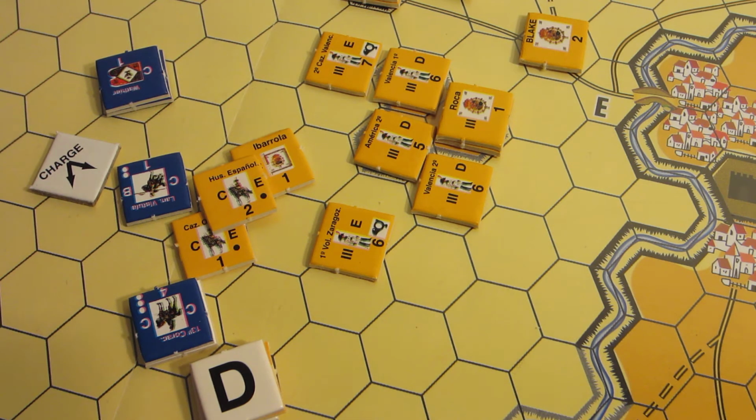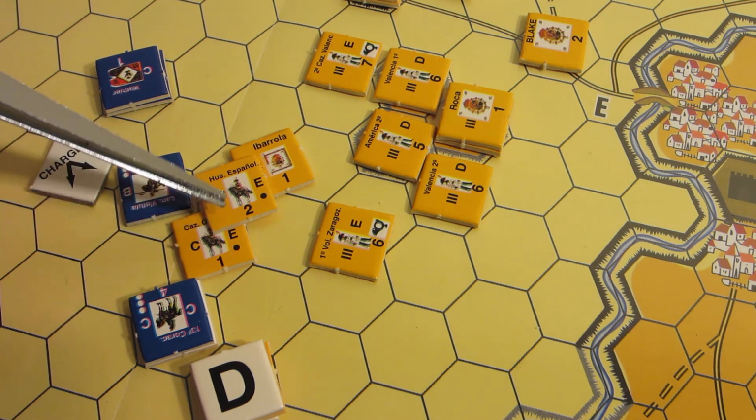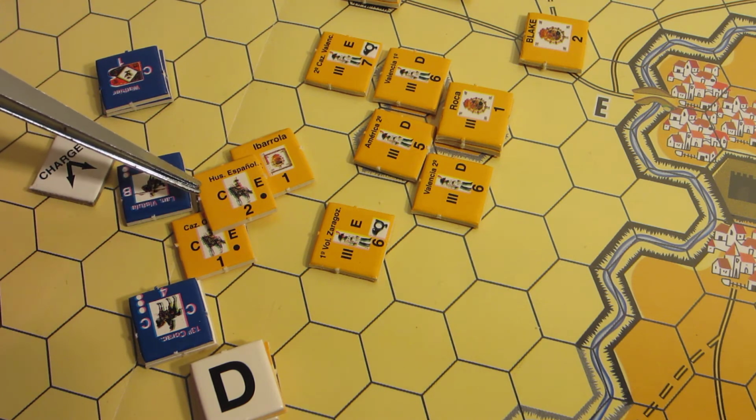Shock attack procedure. Alright, we'll add up the combat factors and get the ratio. So it's 2 doubled for charge, or 1 doubled for charging is 2 against 3. 2 for the Spanish hussars. I think that's what that is. Who is this? Ibarola.